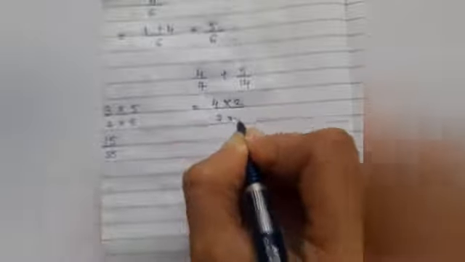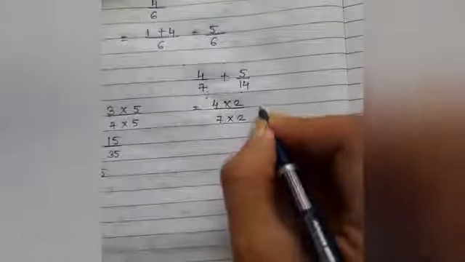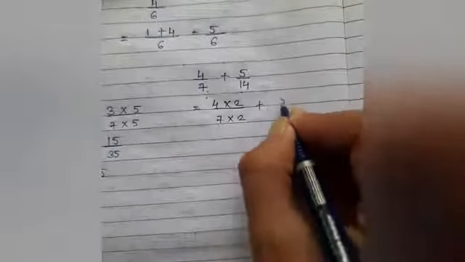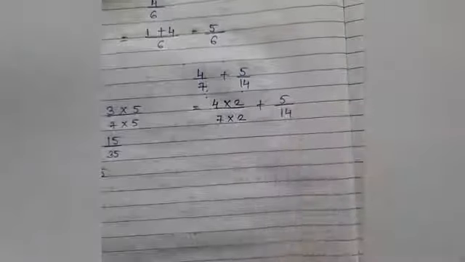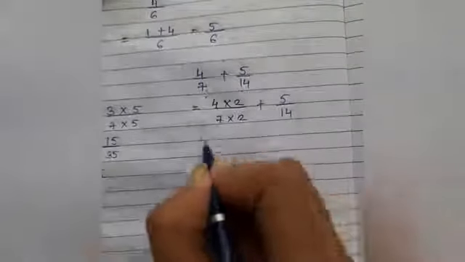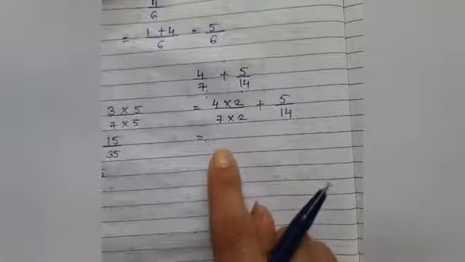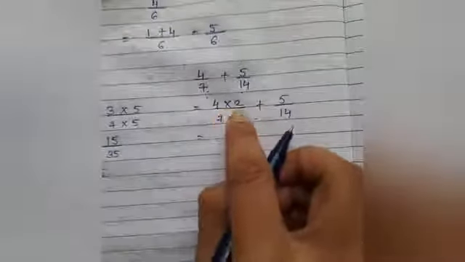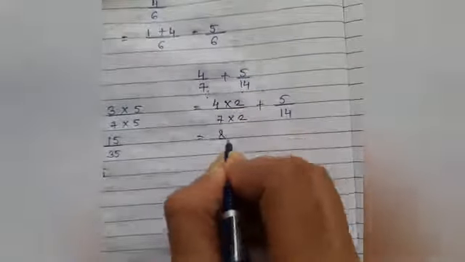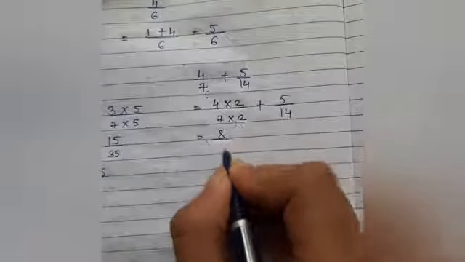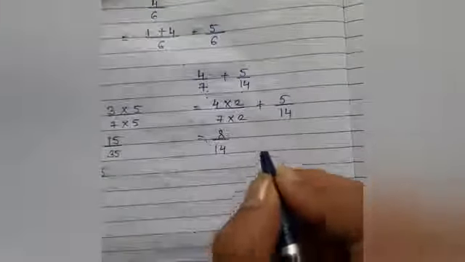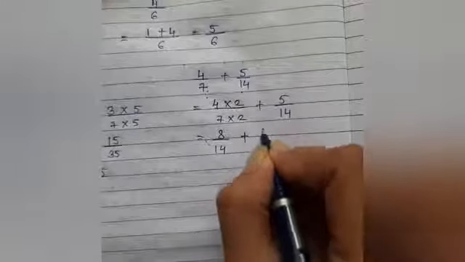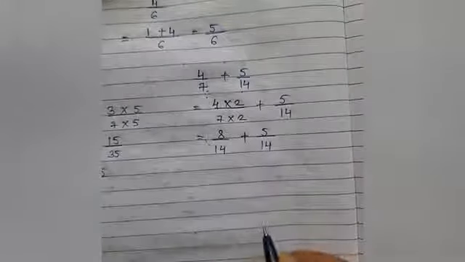It will go like 4 into 2 upon 7 into 2 plus 5 upon 14. The next step for this equation is 4 into 2 is 8 upon 7 into 2 is 14 plus 5 upon 14.